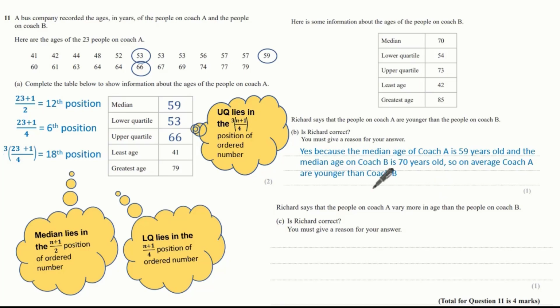Now, the second part states that Richard says the people on Coach A vary more in age than the people in Coach B.